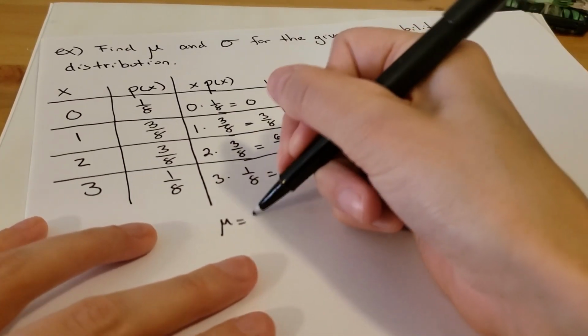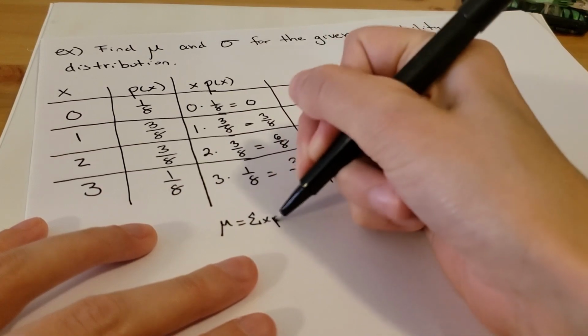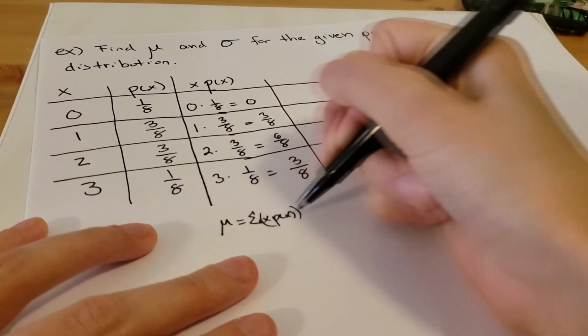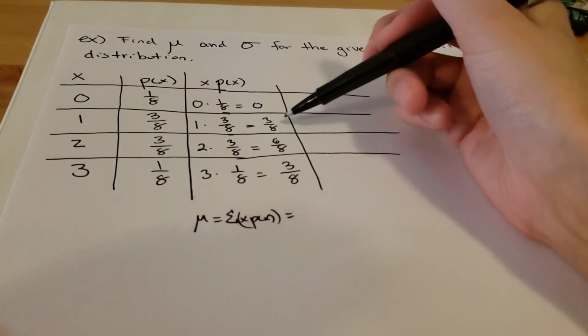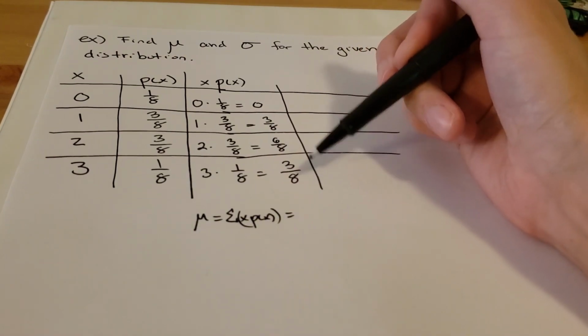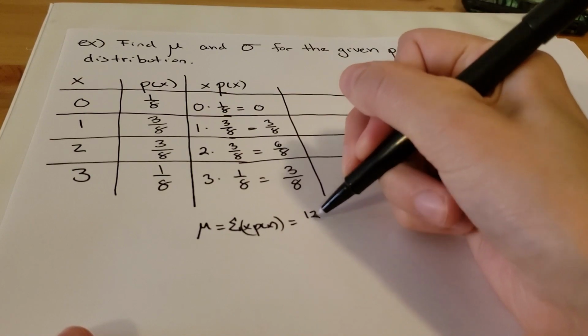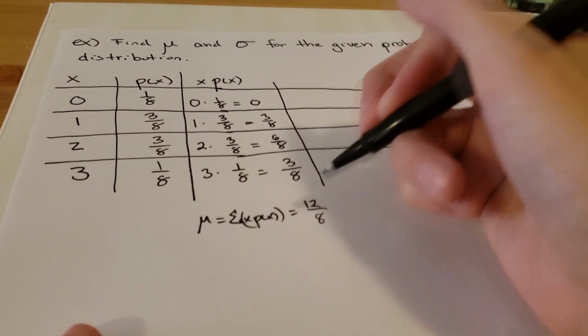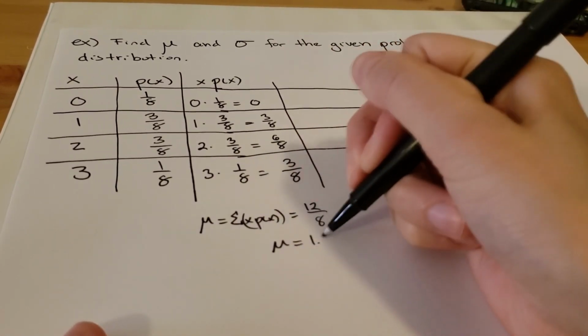And now the mean is equal to the sum of all of these. If we add 0 plus 3 over 8 plus 6 over 8 plus 3 over 8, that's going to give us our mean. So we get 12 over 8, or mu is equal to 1.5.